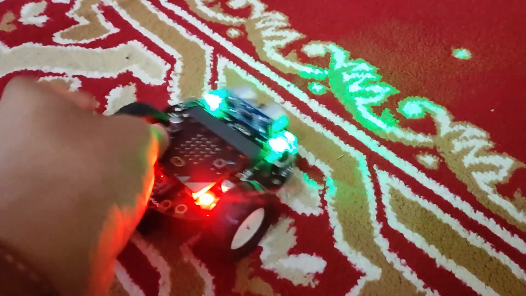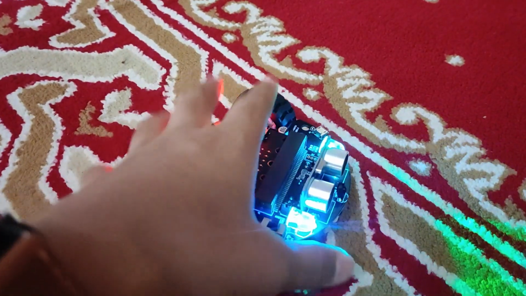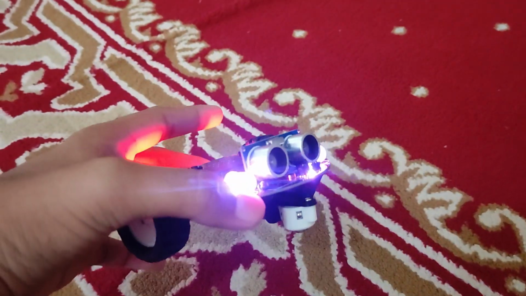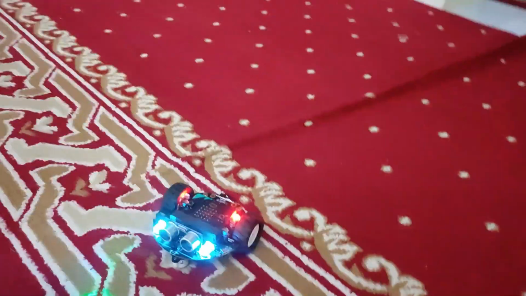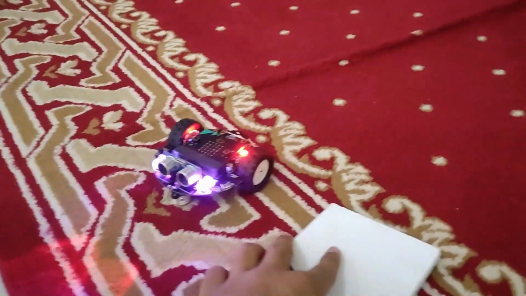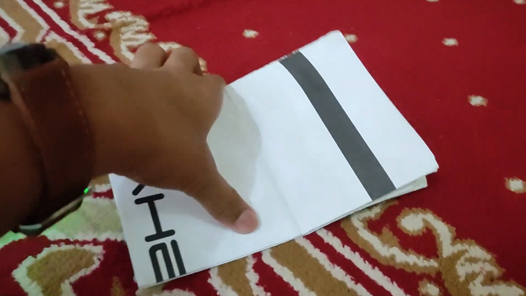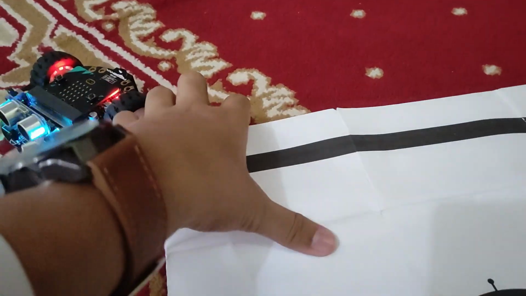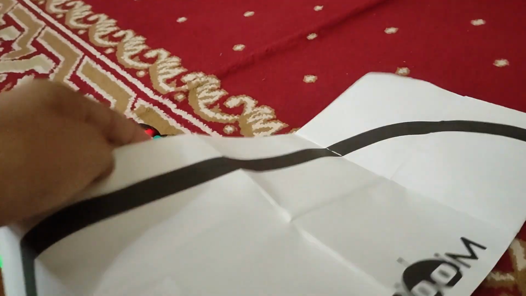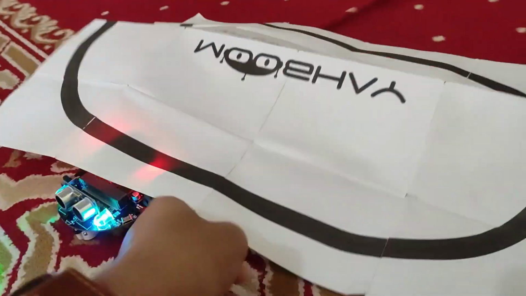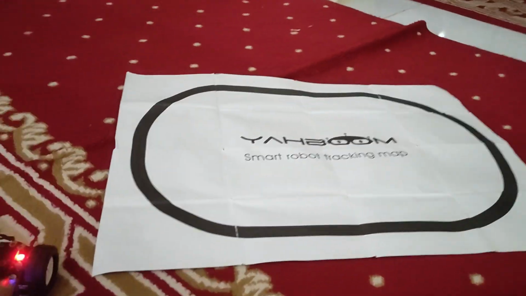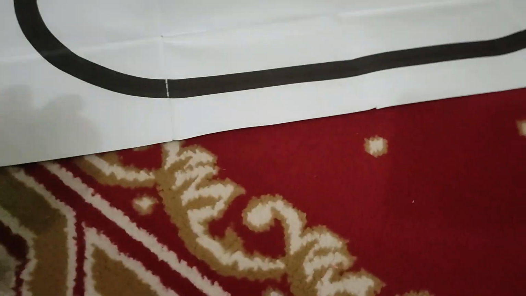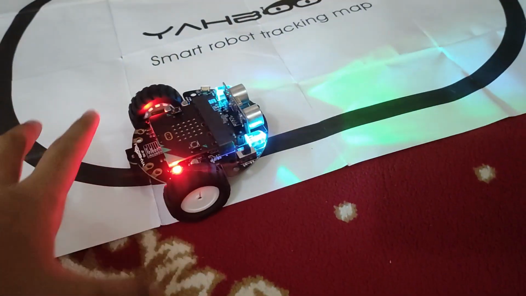Hello world. Hello guys. Now she's on, and the colors are just what I expected. Now take the map and put it, just spread it all over. Just open the map like this. Then just put the robot like this.